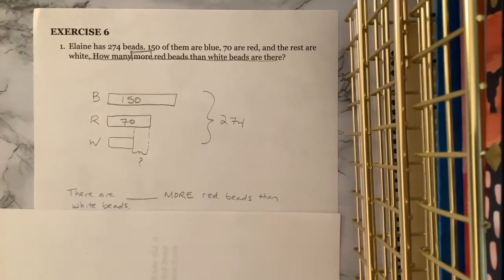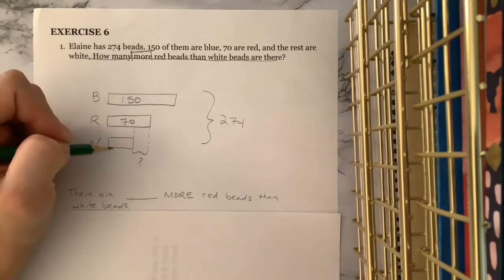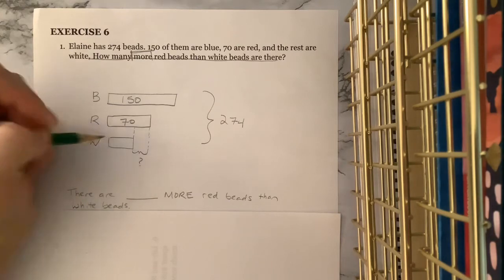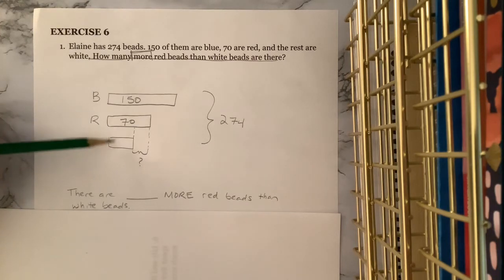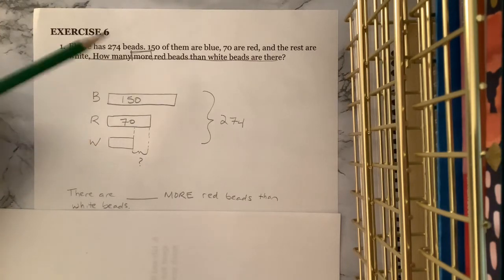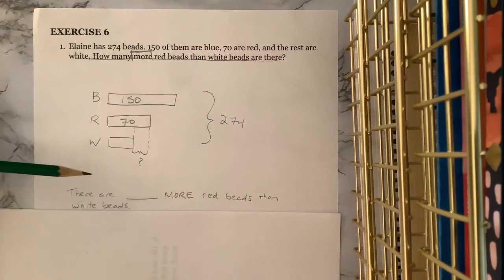So remember, fifth graders, you should be working along with me, okay? Solving this problem in your workbook along with me. So our first step to solve this problem is going to be determining how many white beads there are. Okay, if we're going to figure out how many more red than white there are, we need to know how many white there are. So in this case, we have 2 parts and a whole.